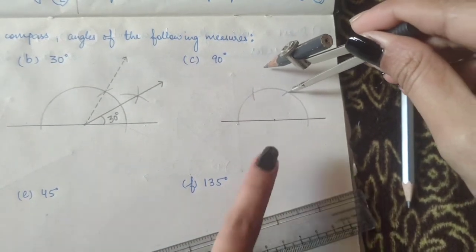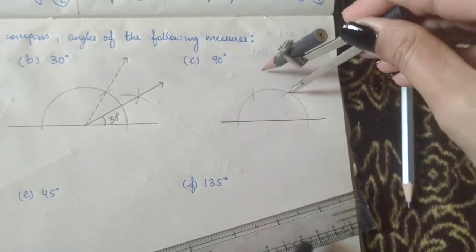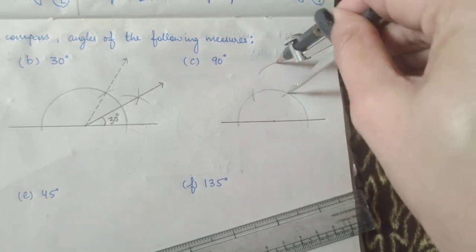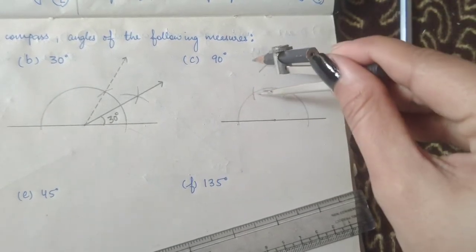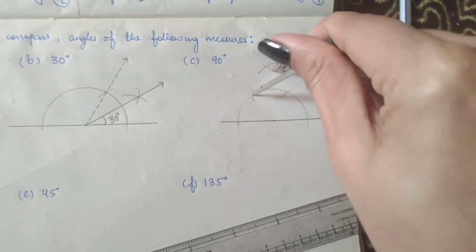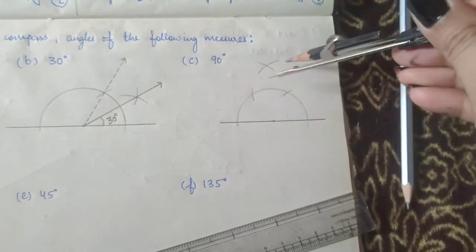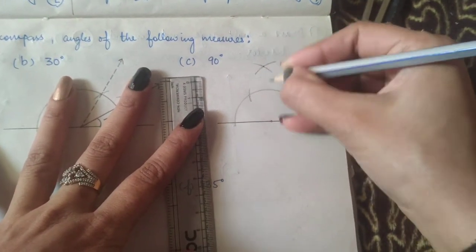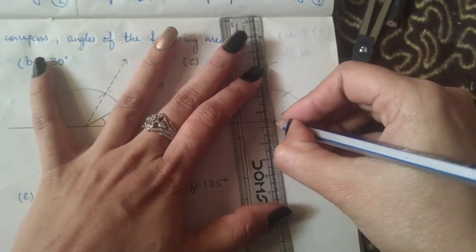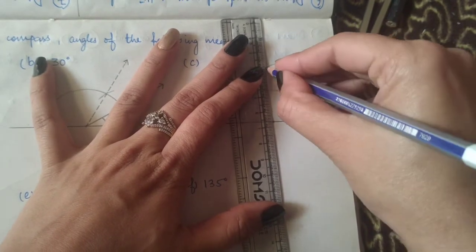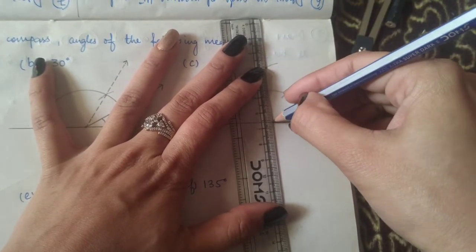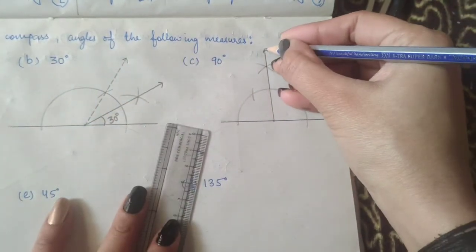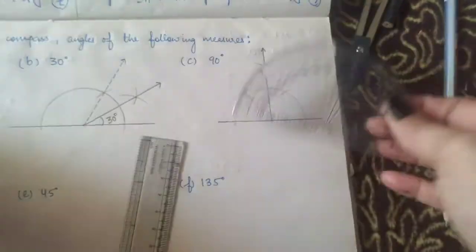Remember that. Then keeping your pointer at 60, draw an arc above this semicircle, and now keeping your pointer at 120, draw an arc to intersect your previous arc. Now you will join this point and the vertex, and like this you have got 90 degrees. You can always check your answers with these.